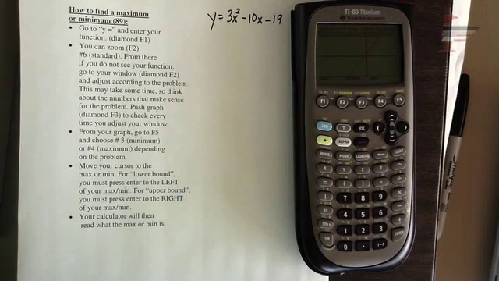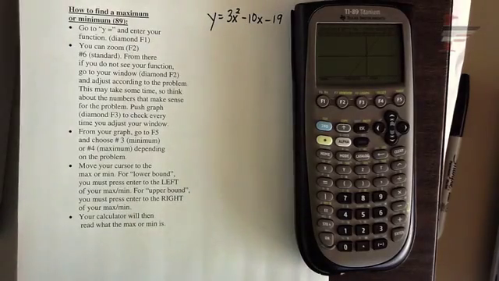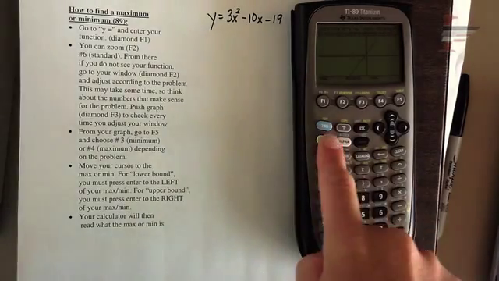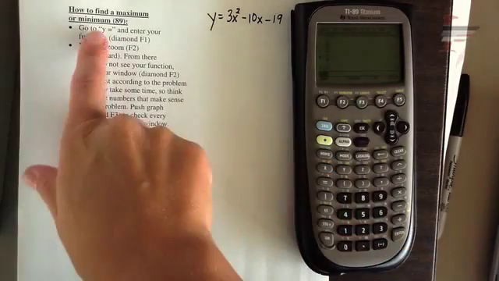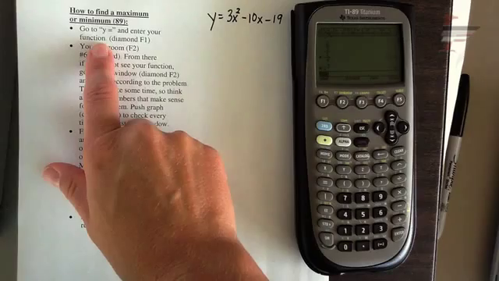Alright, this is for the 89 calculator users, and this is how to find a maximum or a minimum on your calculator. So note I have the quadratic function here, and some of these you should be fairly familiar with. So I'm going to go to my y equals and enter this equation into my calculator.